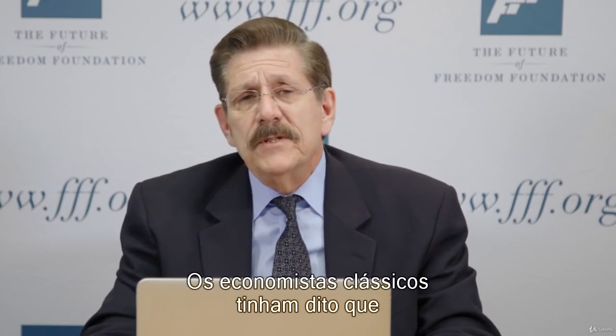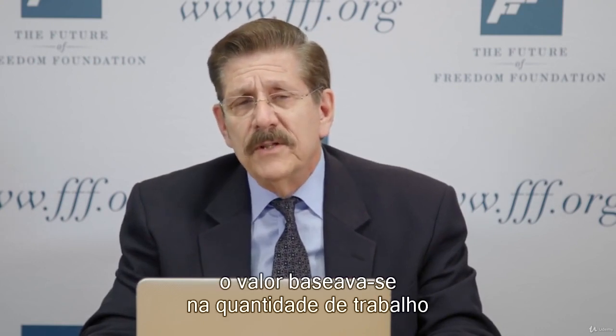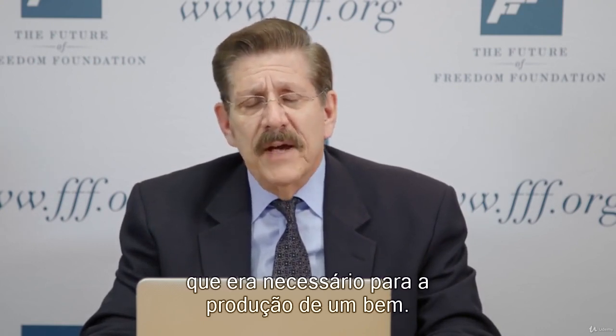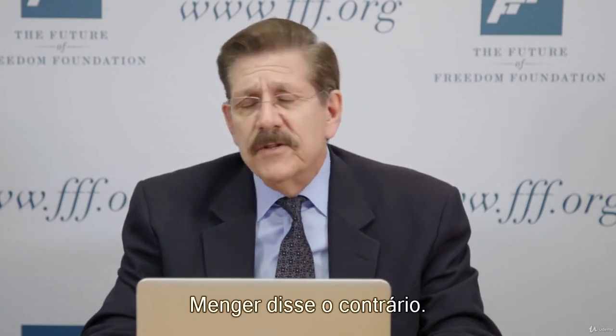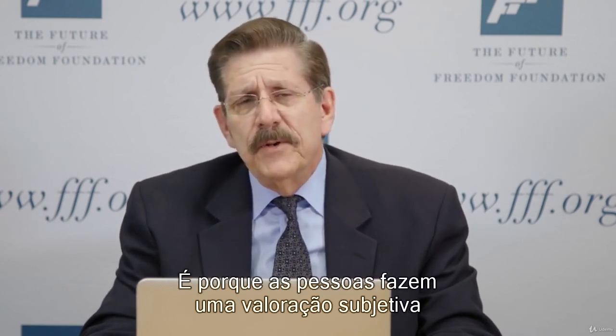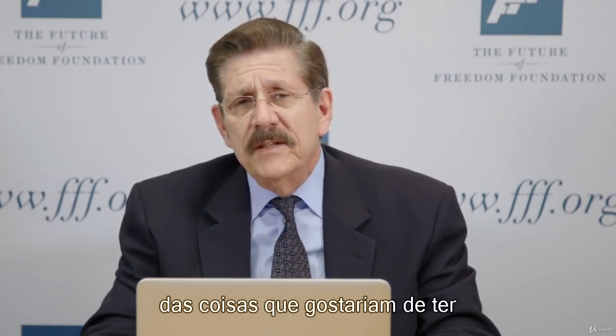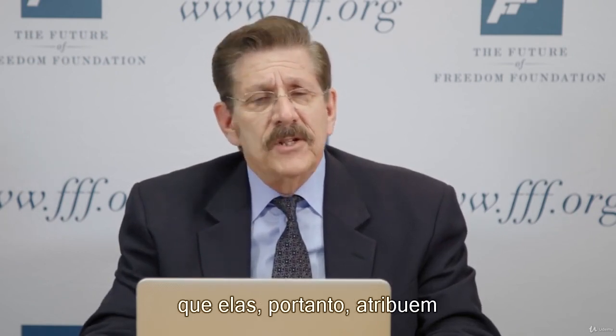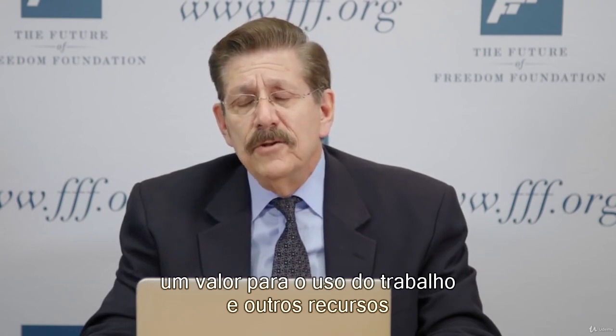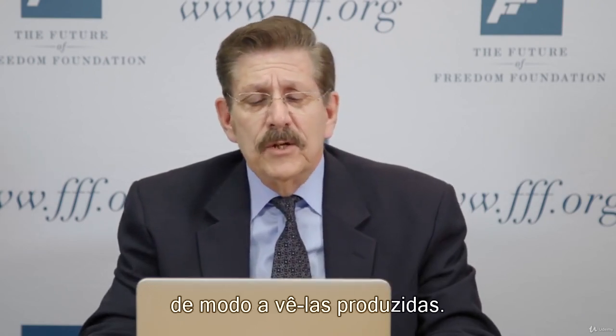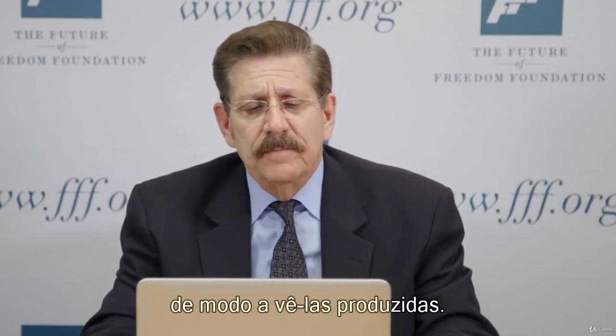The classical economists had said that value was based upon the quantity of labor that had gone into the manufacture of a good. Menger said it was the other way around. It's because people place a subjective valuation on things that they would like to have, that they therefore then assign or impute a value to using labor and other resources to bring them to their manufacture.